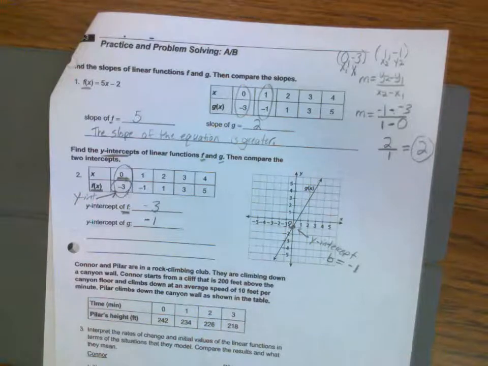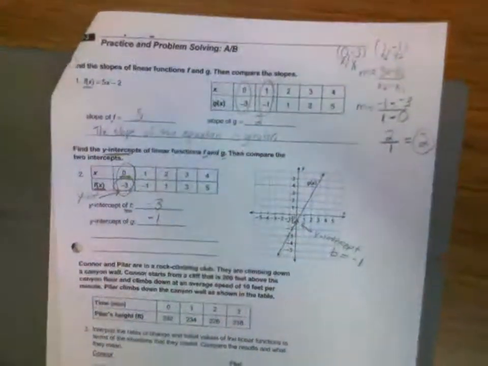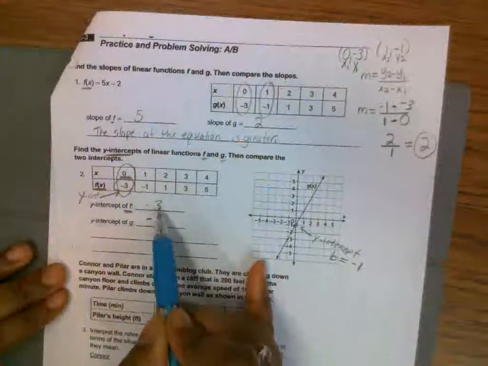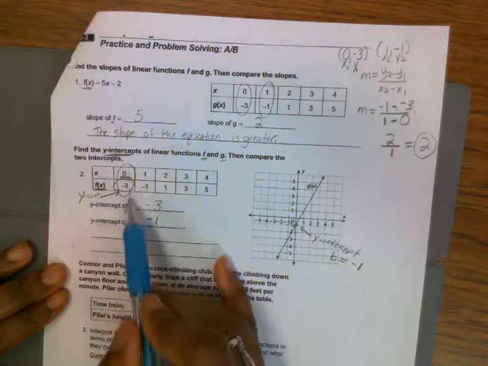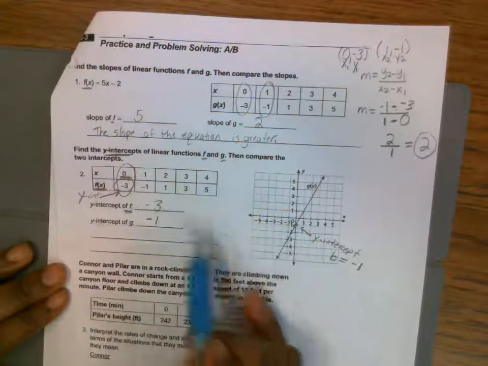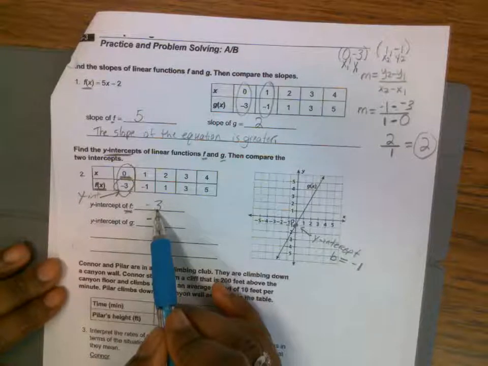All right, here we go. Now we're looking at comparing them. This has a y-intercept of -3, and the graph has a y-intercept of -1. The y-intercept -1 is greater than the y-intercept of -3.